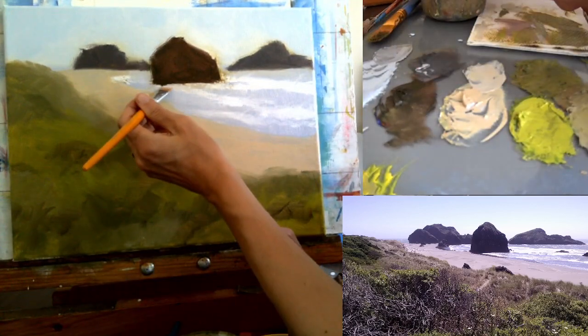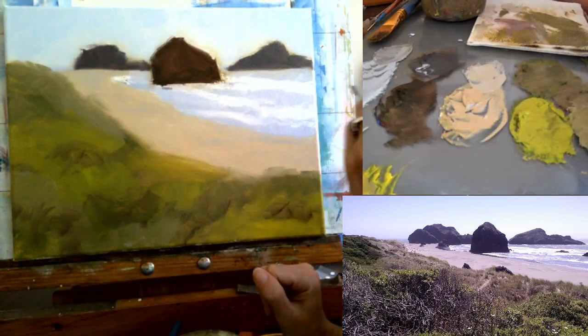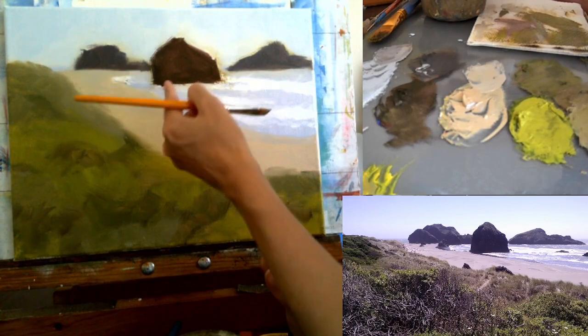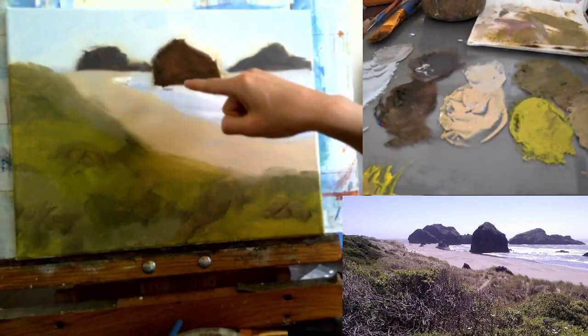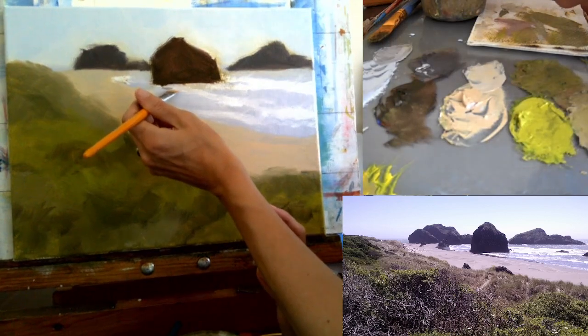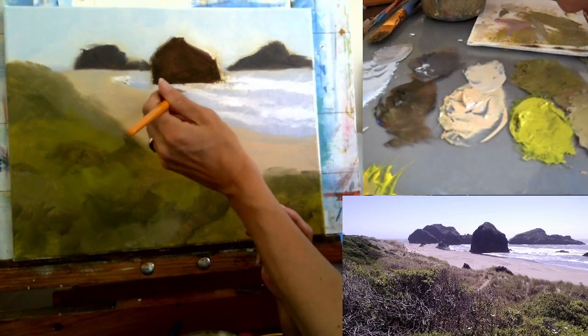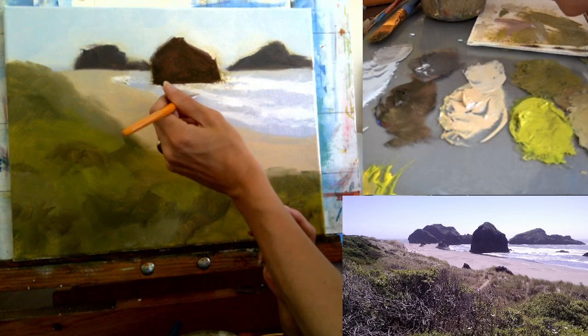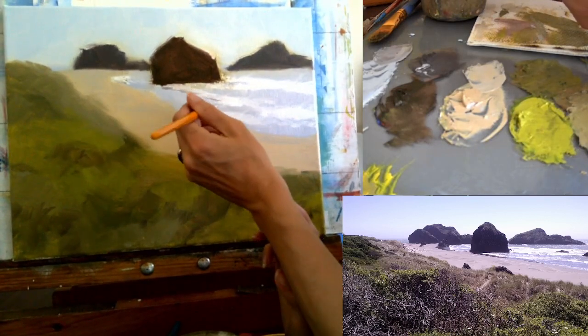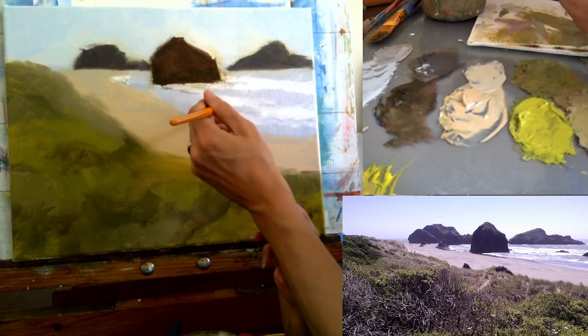Try again. Oh, that's a lot. But that's okay. There's actually a shadow there. You might see it in the picture. Tiny, tiny bit of edge.